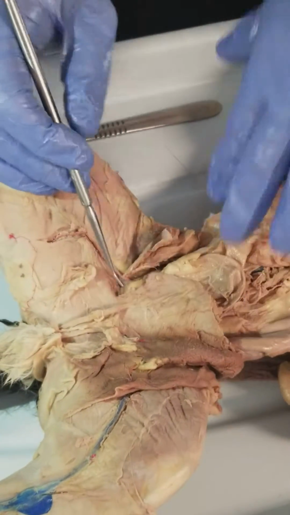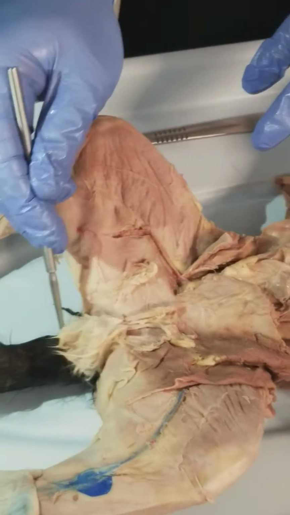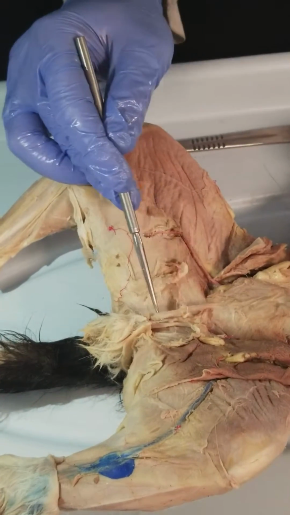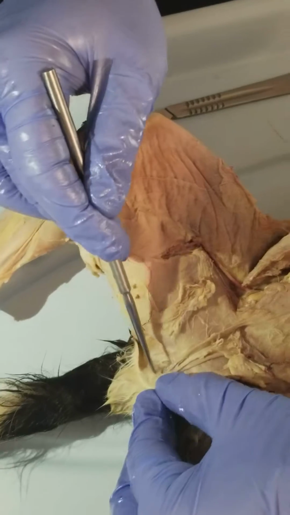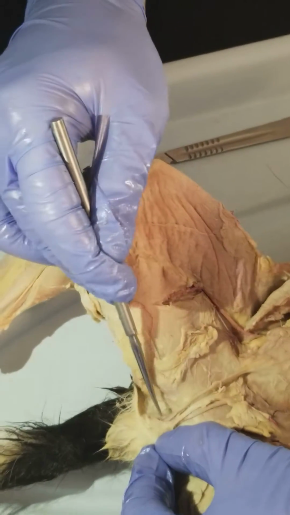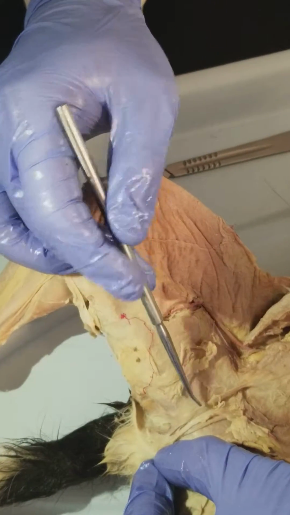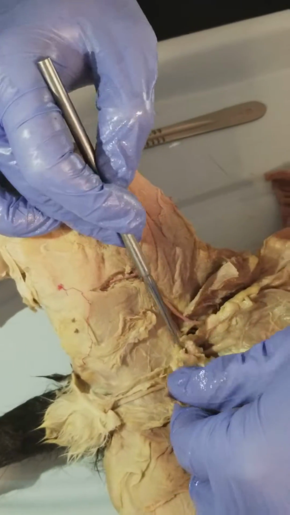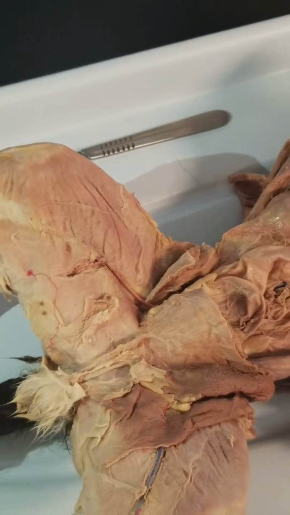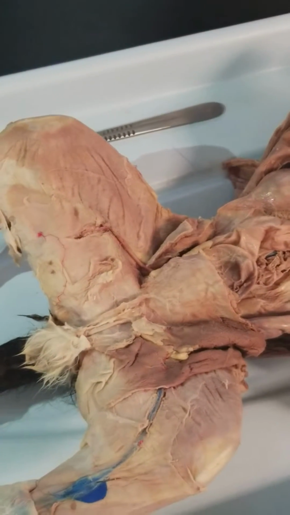And then for this one, since we have a male, you can see here's the testes, and this right here is going to be the spermatic cord. You can see the testis right here, and how it's coming to a point here, and that basically is the spermatic cord. The spermatic cord is going to be a combination of blood vessels, nerves, and the ductus deferens, or the vas deferens.